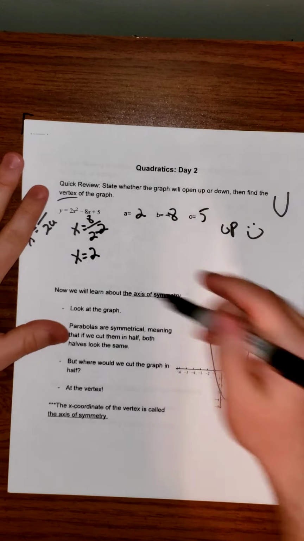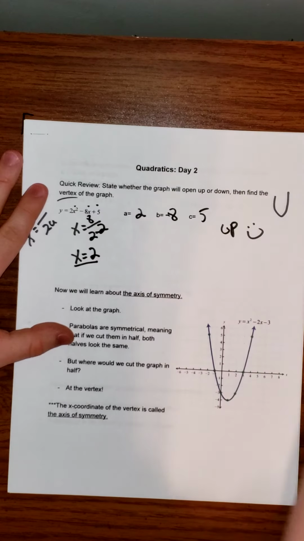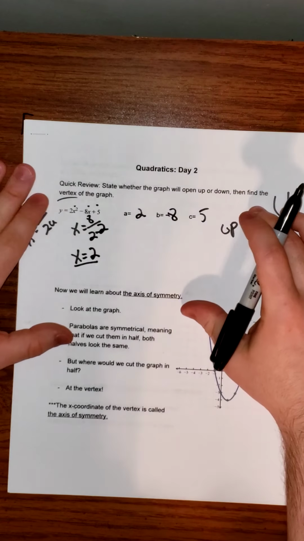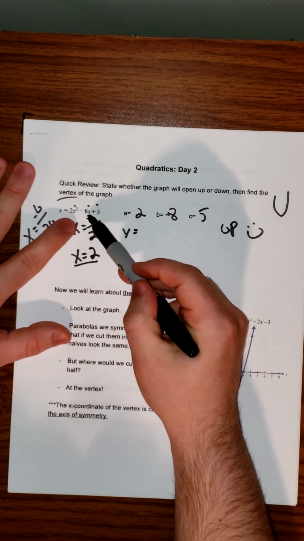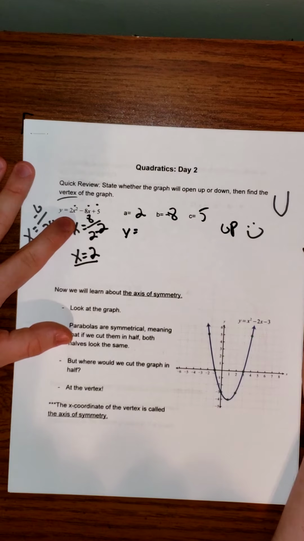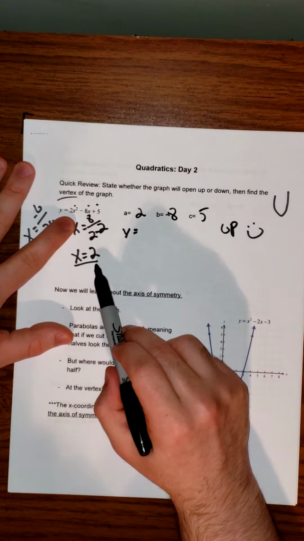Now what you do is you plug 2 into everywhere you see an x in the original equation. So our original equation was y equals 2x squared minus 8x plus 5. So anytime I see an x now, I'm just going to plug a 2 in for it.